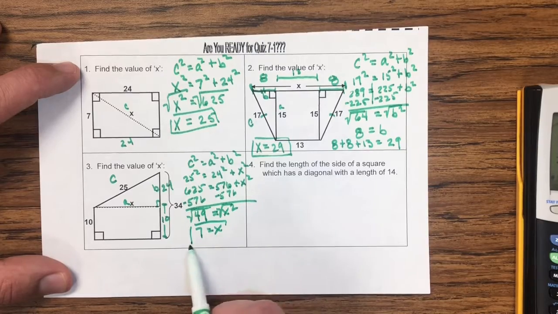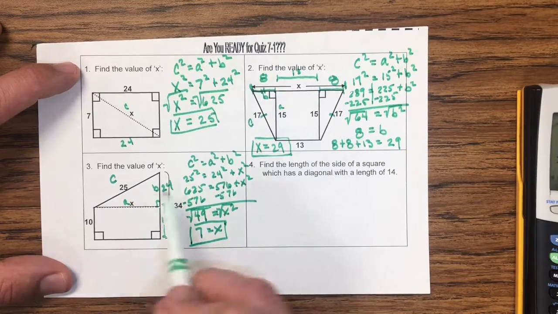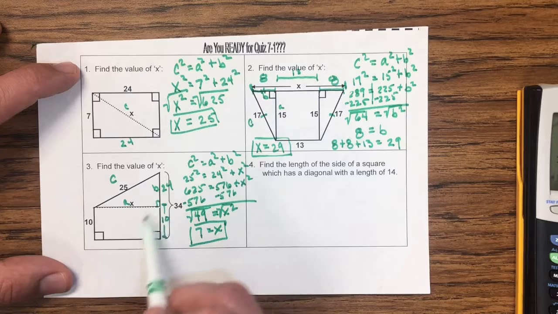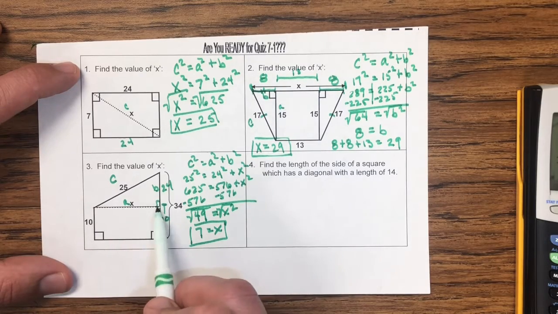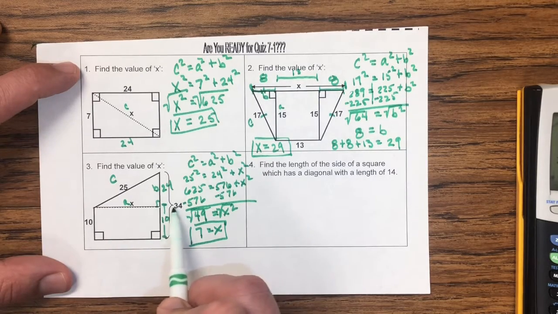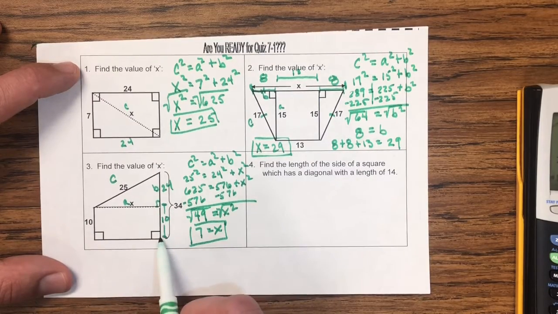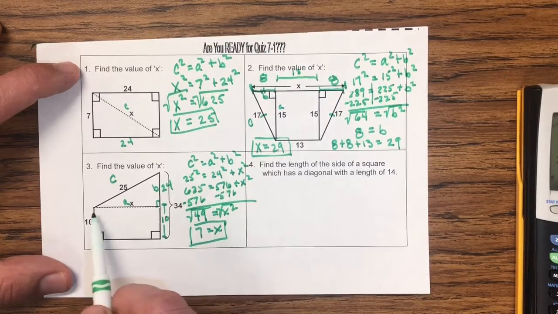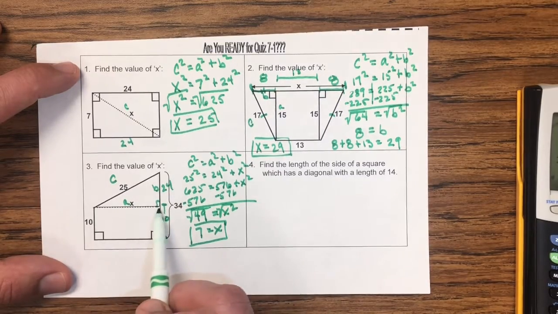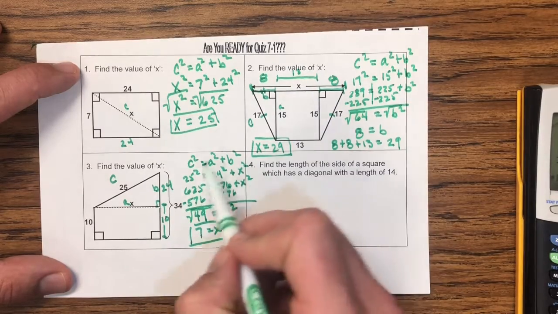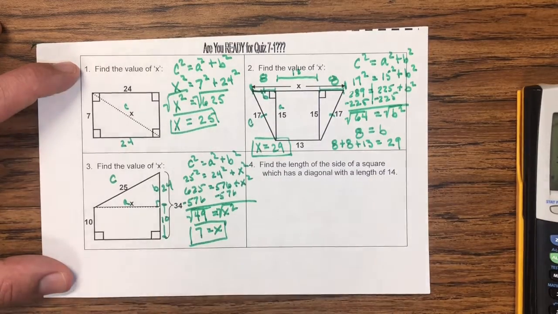I've said a lot of things in class about not assuming information off of the picture. Once again, don't cut the 34 in half. Look at what the diagram's telling you. This is 10. That has to be 24. Also, once you come to the conclusion that x is 7, this leg looks longer than the 24. Go by the information that is given, not by what the picture looks like.